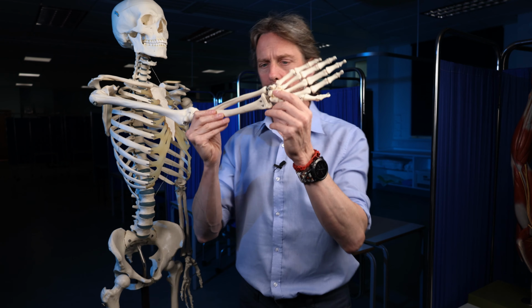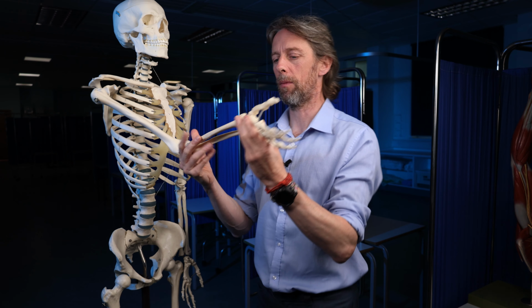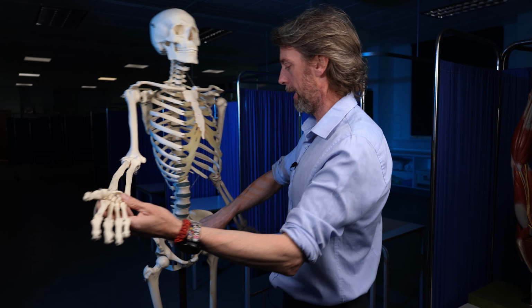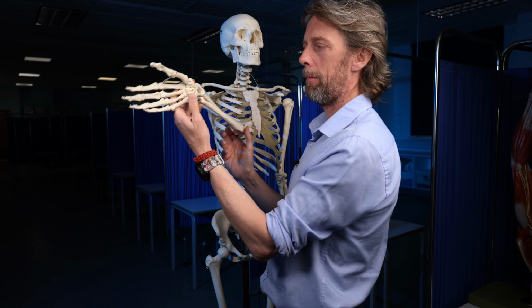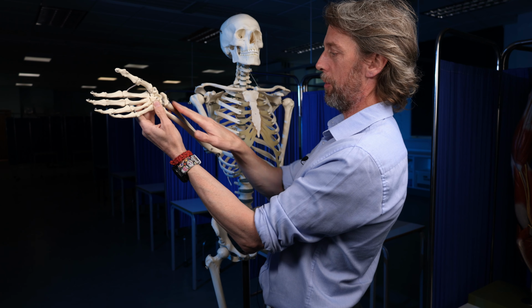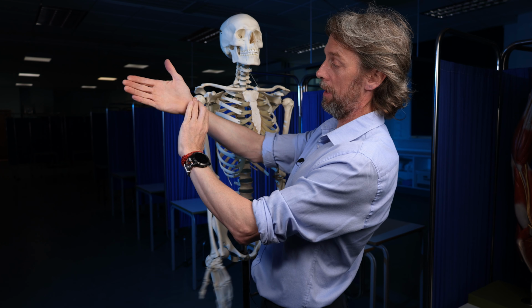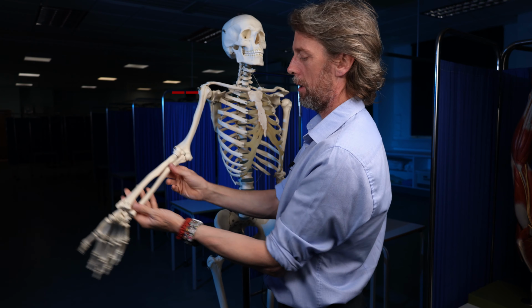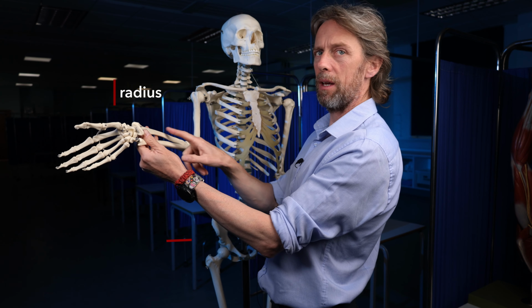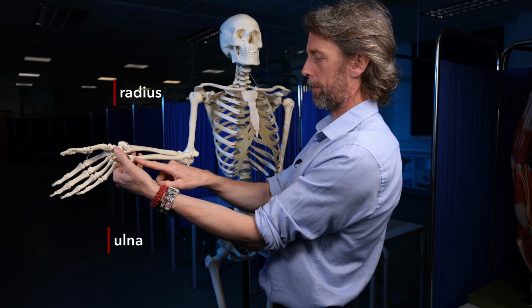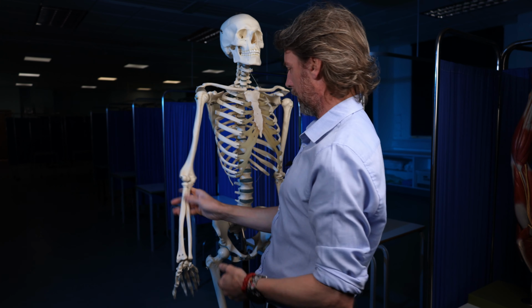So the other bones that are important then are, on the thumb side, the radius. So this is where the radial pulse would be found here, right? So we've got the radius and the ulna. So those are the bones that we're talking about.